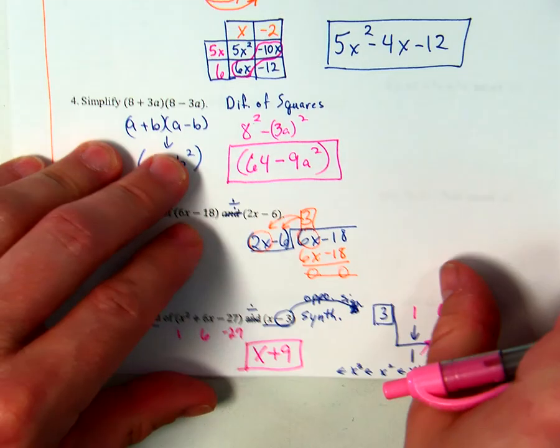All right, let's flip the page. On to number 7.